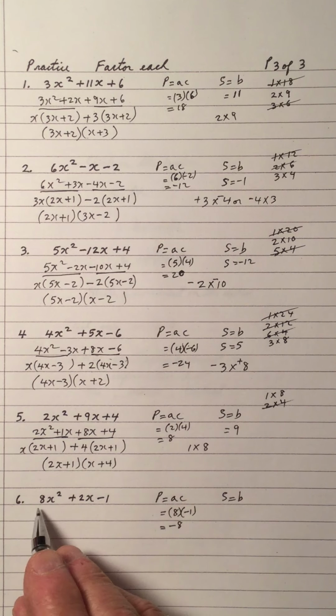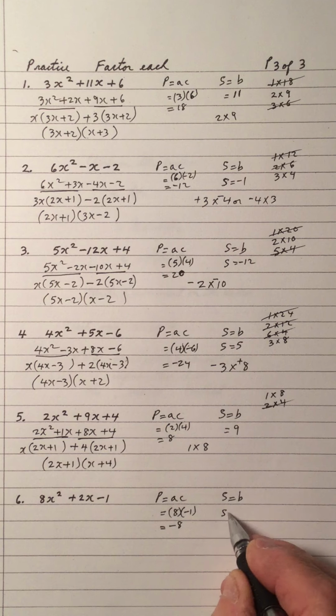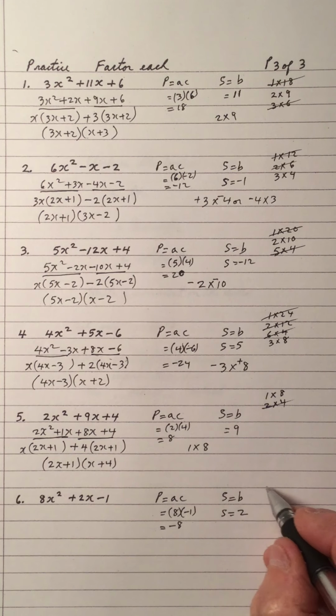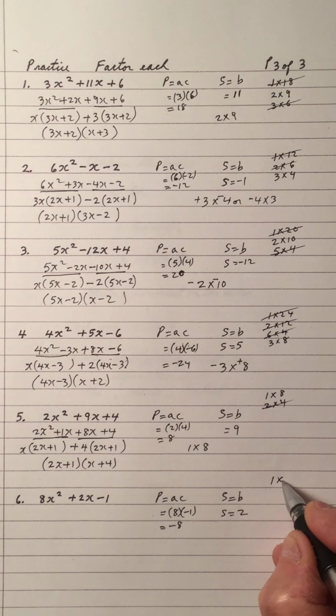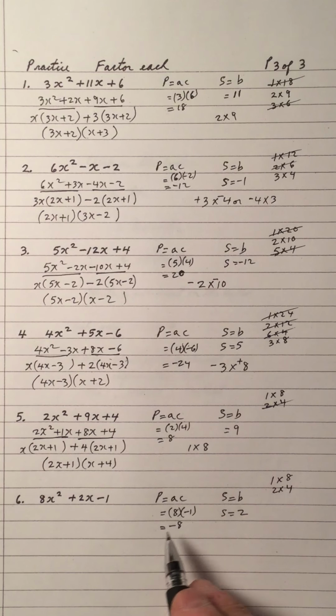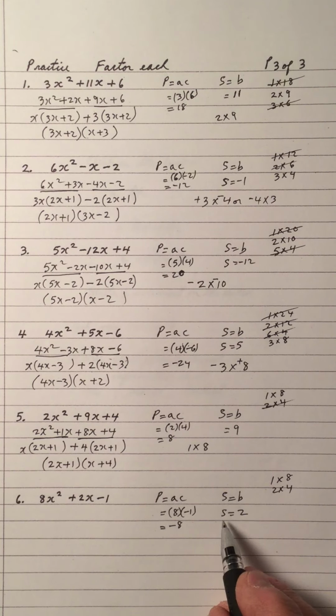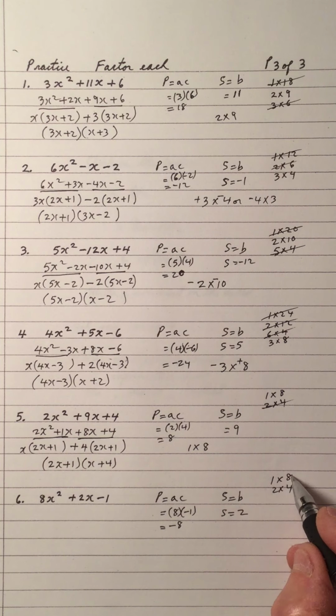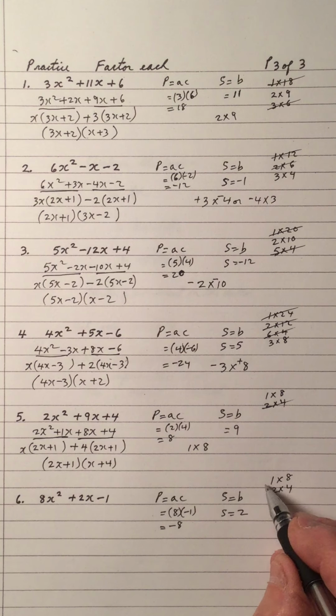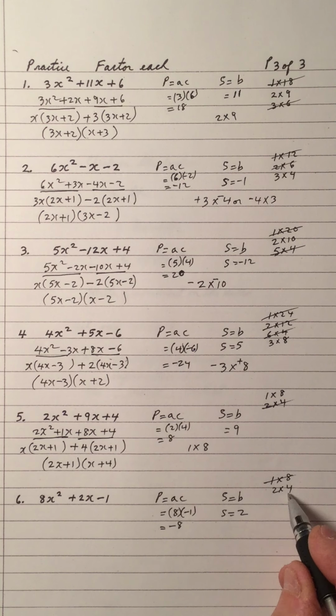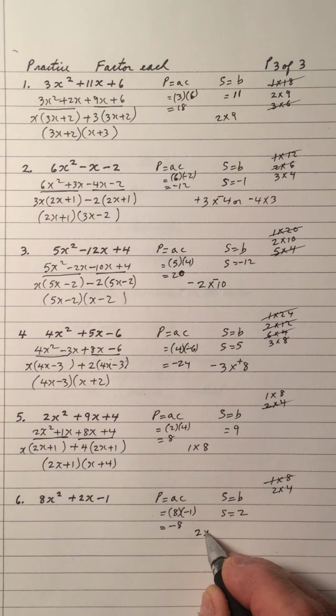Product is AC, so it's 8 times negative 1, negative 8. The sum is B, so the sum is 2. Factors of 8 are 1 times 8, 2 times 4, and that's it. So which pair of factors will give me a 2? 1 and 8 will never give me a 2. Add them up, 9, and subtract, 7. Nope. So 2 and 4 is the right pair.